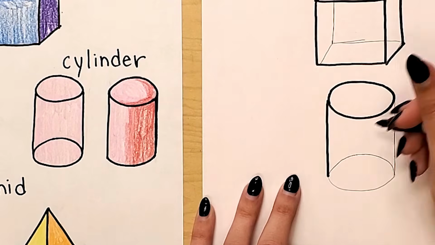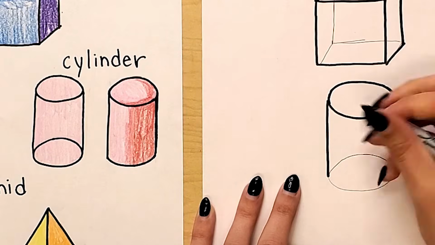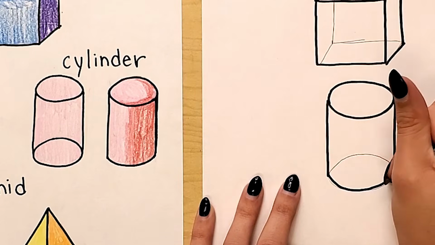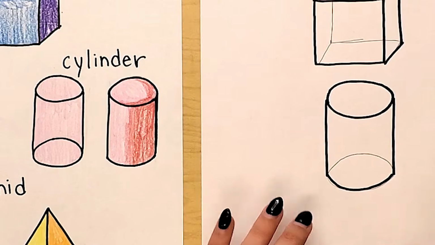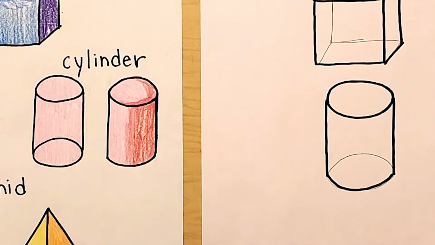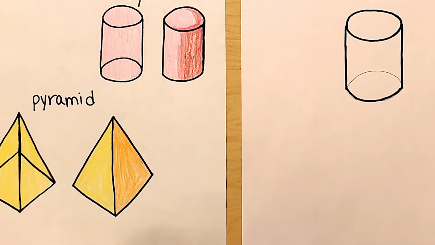Now, if you wanted it to look more like just the outside of the shape, this one's pretty simple. You're going to trace that oval on top, the 2 vertical lines, and the bottom curve. Then this part can get erased away and then you'll have that 3D shape. And the last one I'm going to show you from this paper is the pyramid.